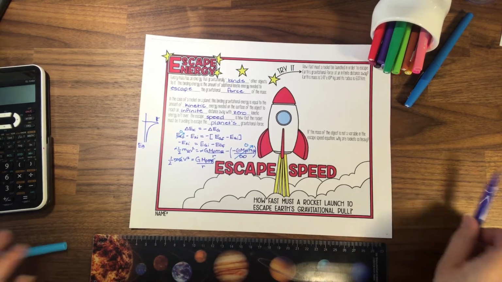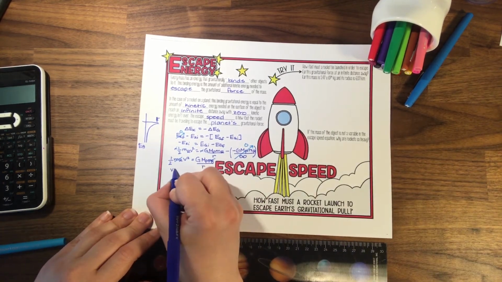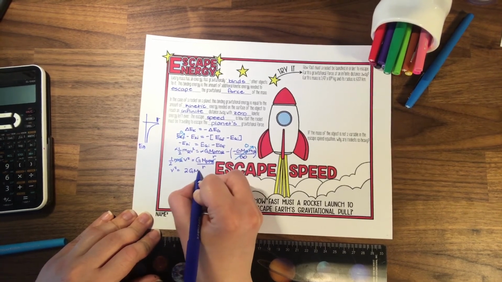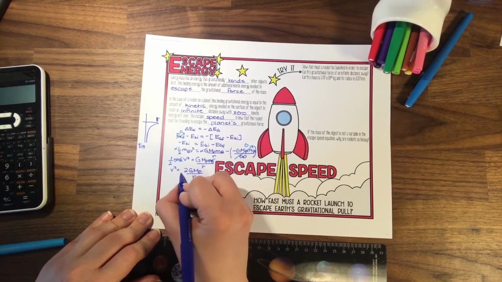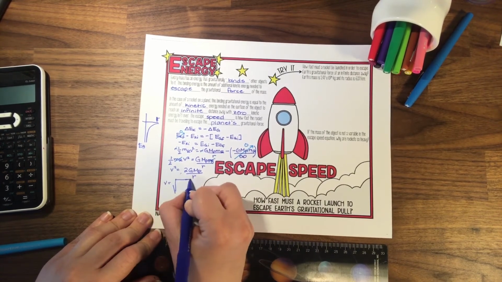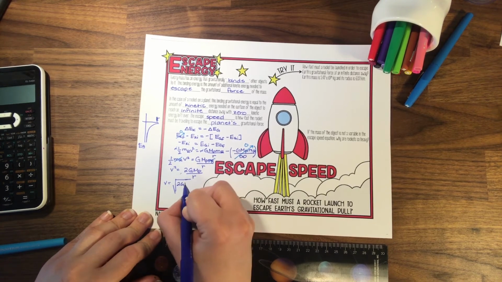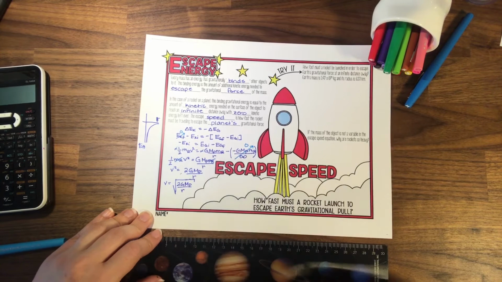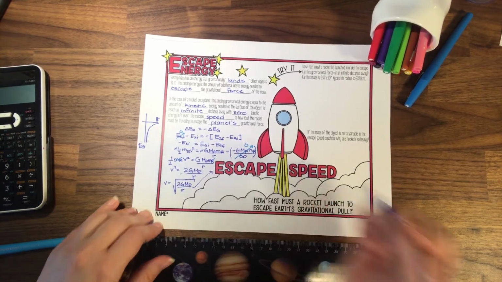It cancels out. And if we rearrange this, v squared is equal to 2G, the mass of the planet, over the radius of the planet. And then in our next step, we'll just take the square root: the square root of 2G, mass of the planet, or whatever object is being escaped from, over the radius. So this here is the escape speed.